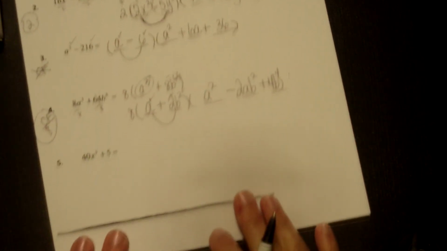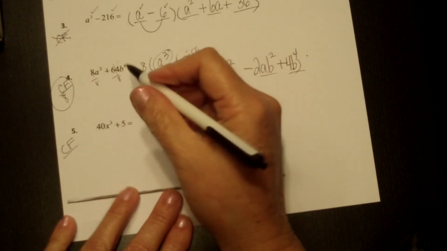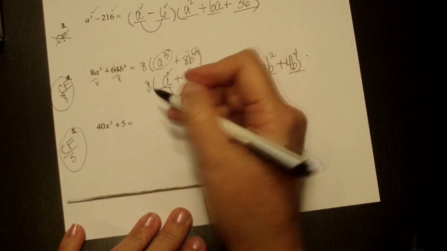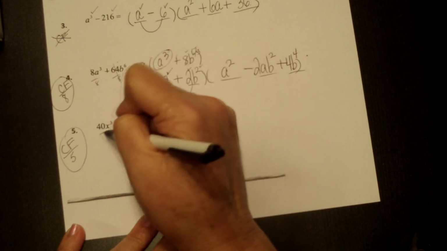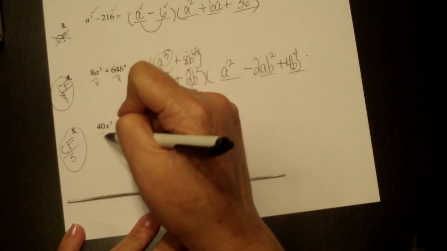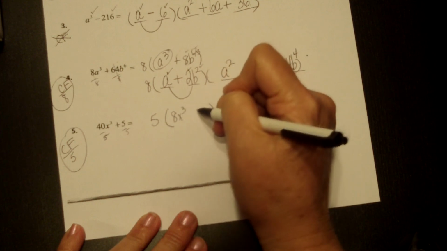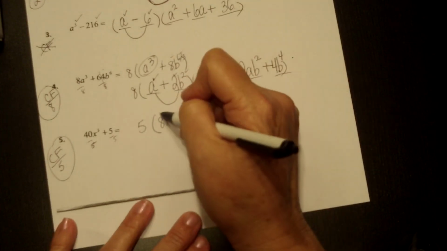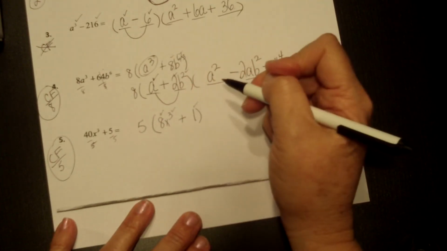Okay, last one. We're going to look for a common factor. Common factor would be 5. Okay, so 5 goes into both. We're going to bring out a 5. All right, 5 divided into both. 40 over 5, that would be an 8x to the 3rd. And then 5 over 5 is just 1. Are they perfect cubes? Yes, that would be a 2. Yes, and yes, that would be a 1.